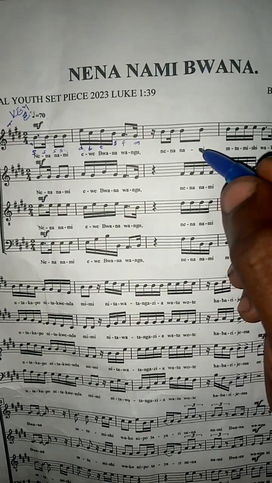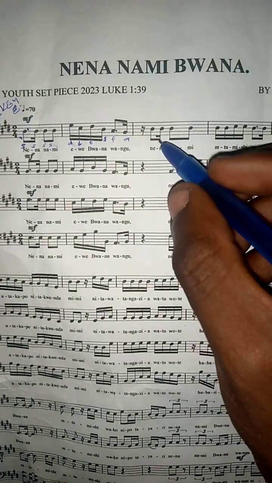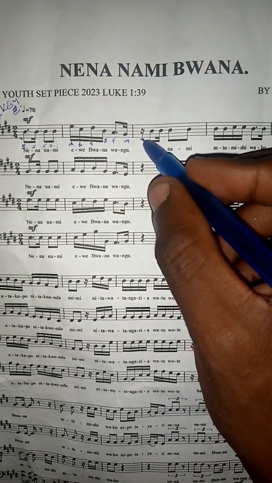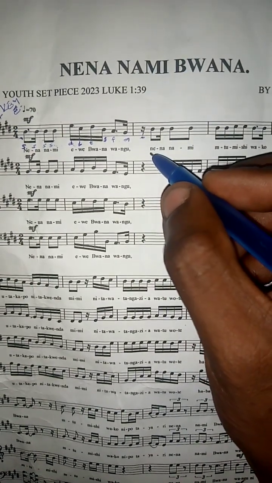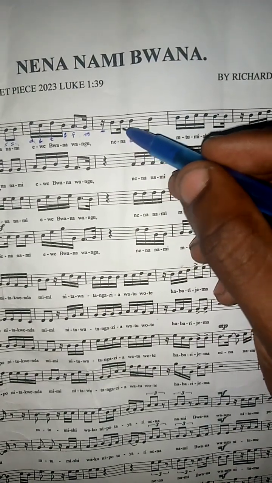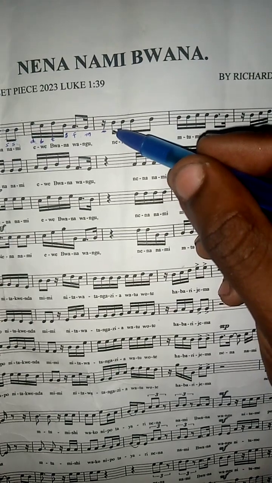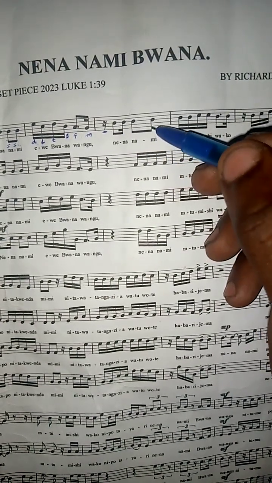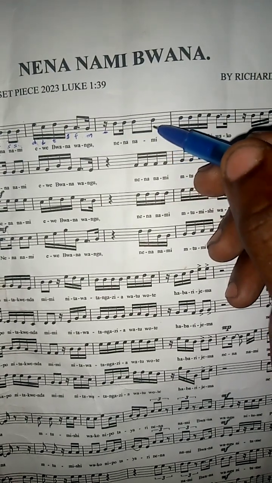Then I will proceed to the next bar. I have a semi-rest over here, semiquaver rest. So ta. Then I have ta ta ta ta. That is a quaver, a semiquaver, then two quavers. Ta ta ta ta ta ta ta ta.